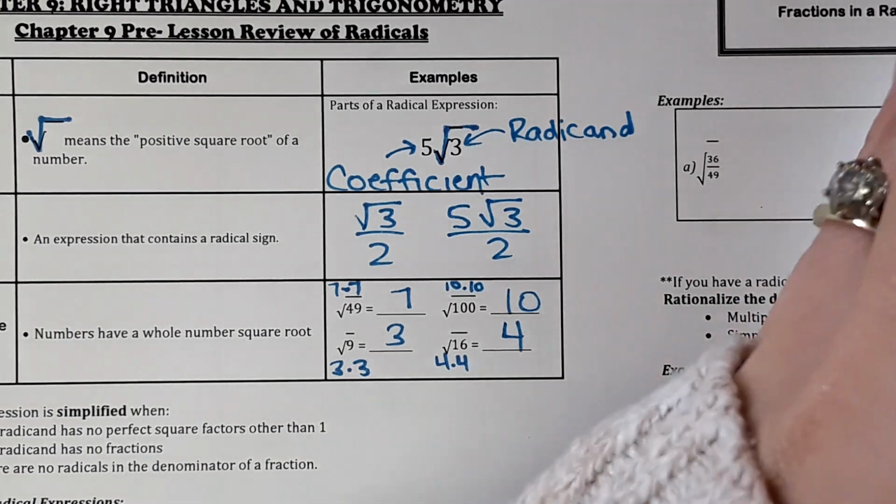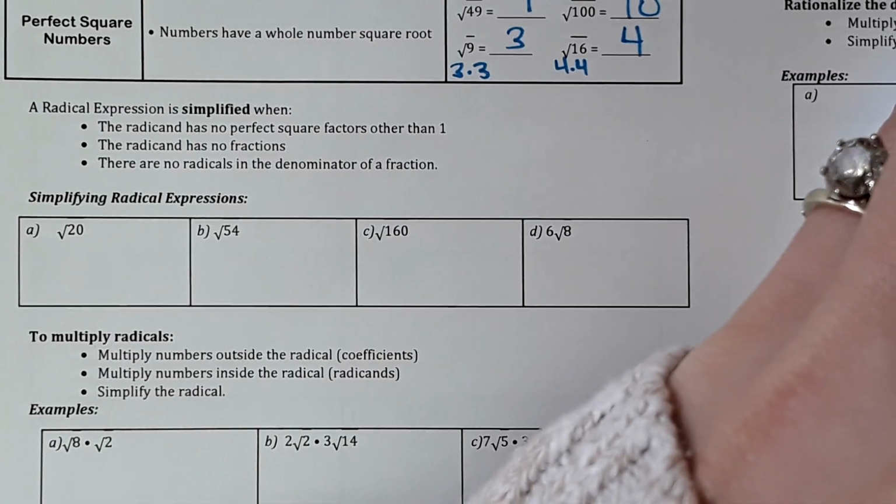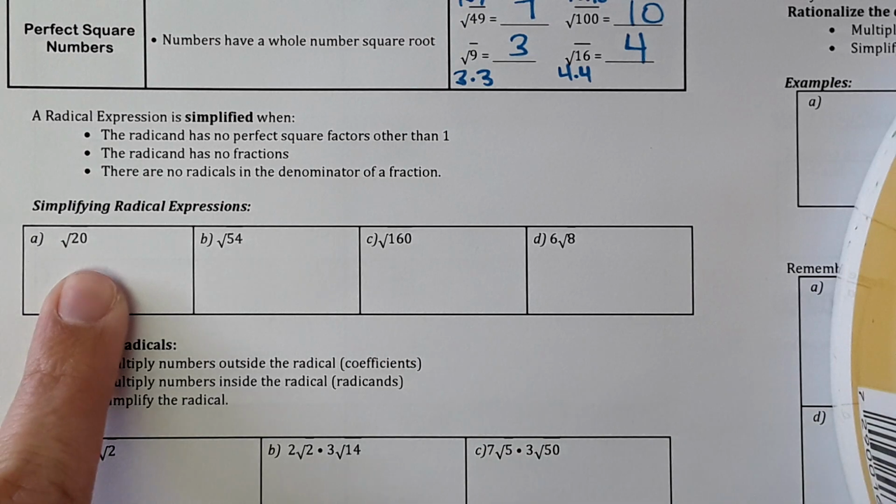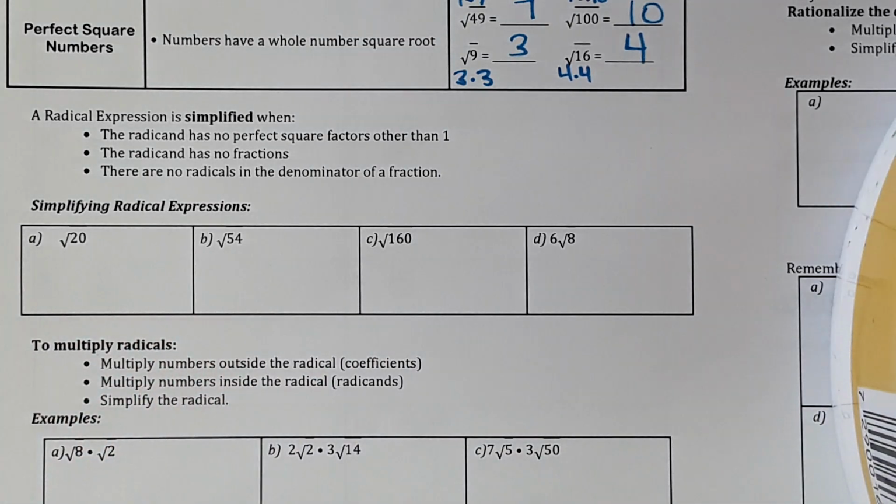Okay, so moving down the page, simplifying radical expressions. This is what you have seen on Khan Academy this week. Some of you were able to figure it out on your own. Some of you are still kind of struggling. So here we go. Simplifying these radical expressions, we have square root of 20.